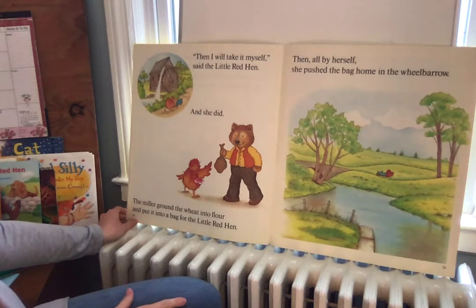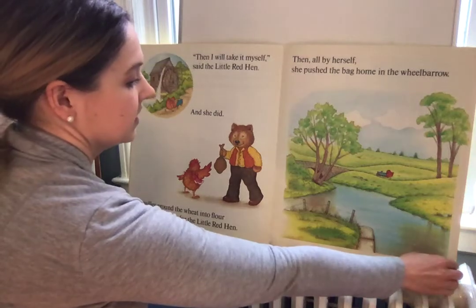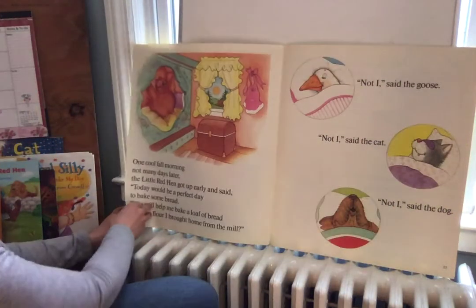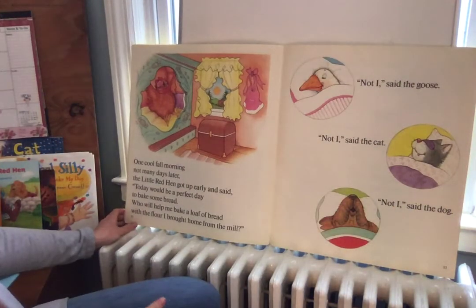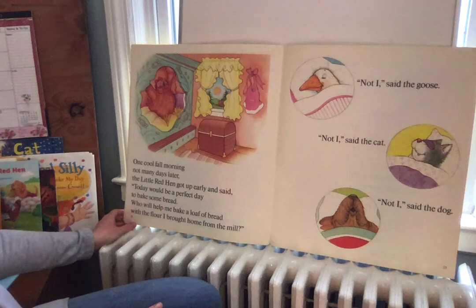The miller ground the wheat into flour and put it into a bag for the little red hen. Then, all by herself, she pushed the bag home in the wheelbarrow. One cool fall morning, not many days later, the little red hen got up early and said, "Today would be the perfect day to bake some bread.